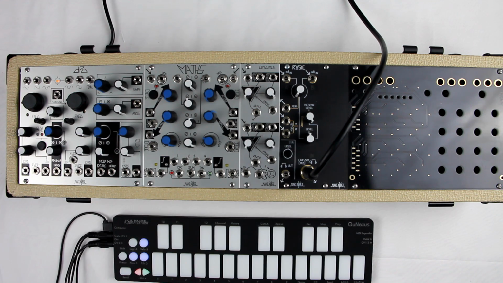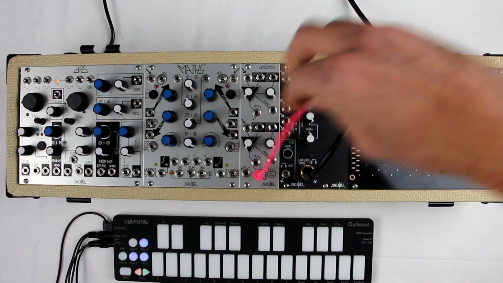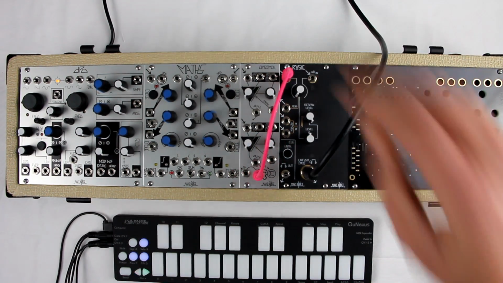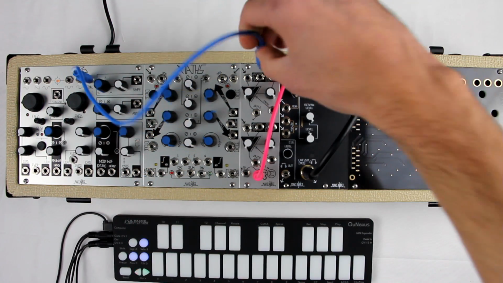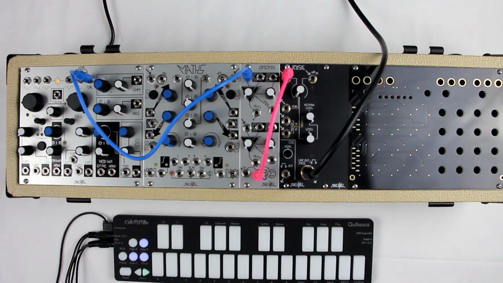First, we'll patch from the Optimix's sum output to the Rosie's Control A input. Now let's patch the DPO's final output to the Optimix's channel 1 signal input with its control knob turned up. We aren't hearing anything yet because the fold knob on the DPO is turned all the way counterclockwise. At this position, there is no sound.